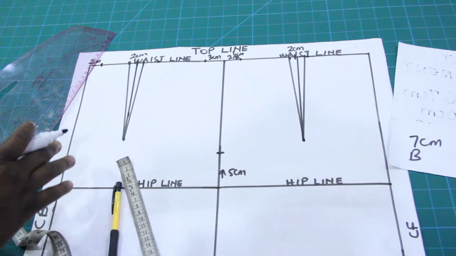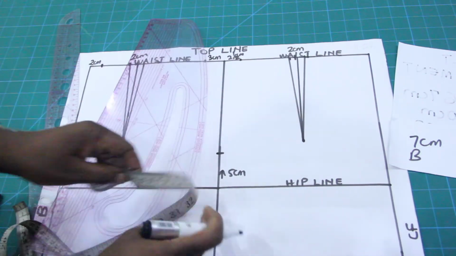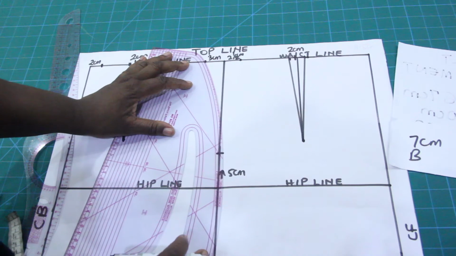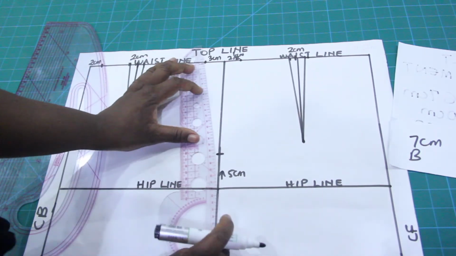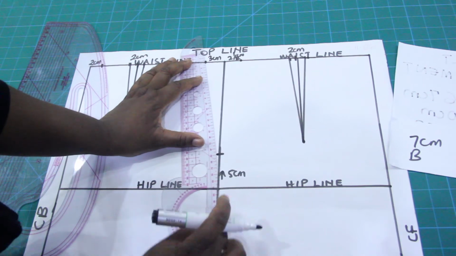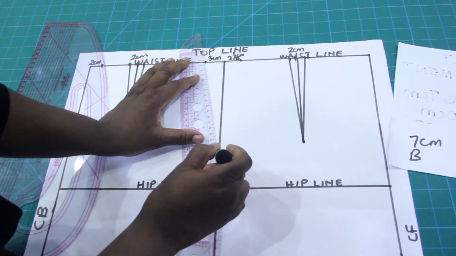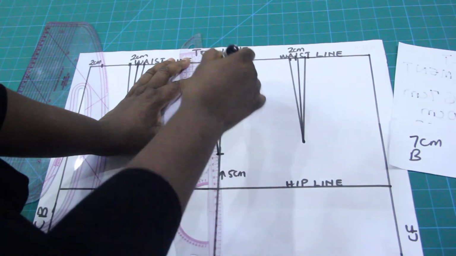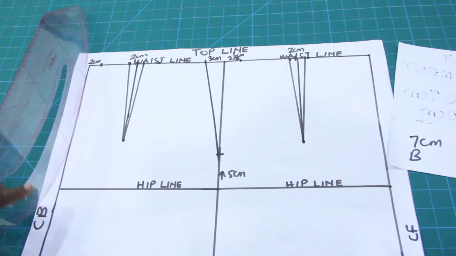Now take my curved ruler or hip ruler, just slightly curved. With this, I'm going to join the 3 cm to this 5 cm. So that's for the back.